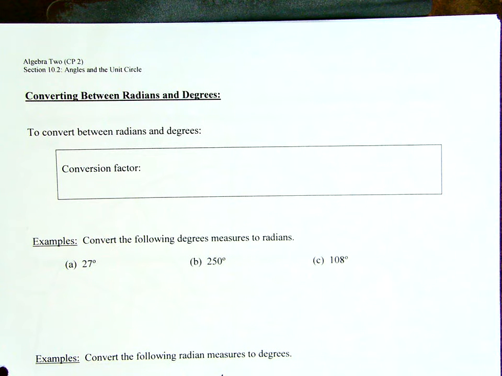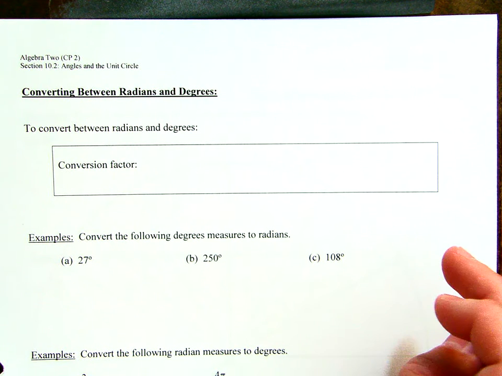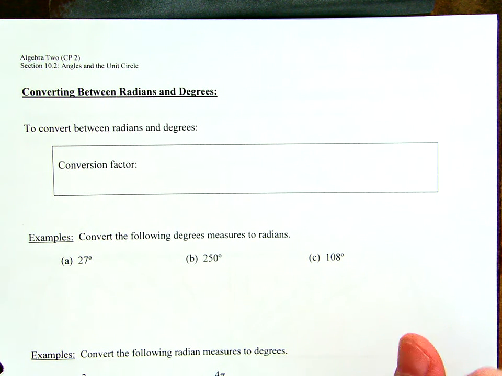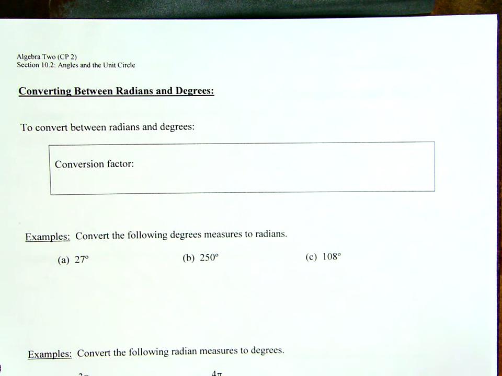We're on page 13 in the notes, and we're going to finish up section 10.2, dealing with angles in the unit circle. Next time, we'll start applying trig to all these angles and kind of tie everything together in this unit. The first thing we need to look at is how to convert between radians and degrees.